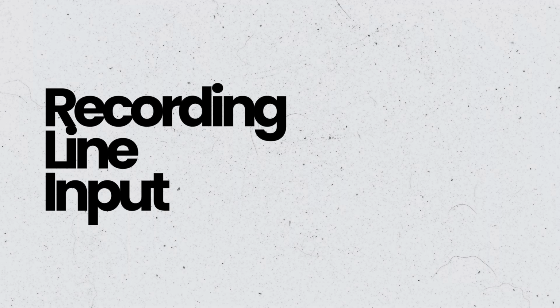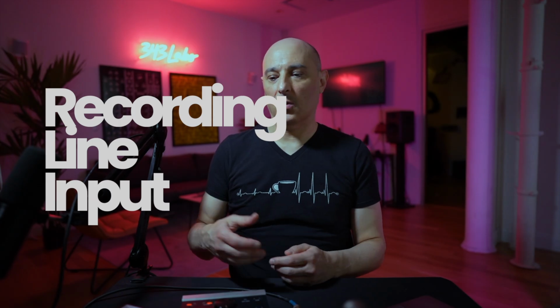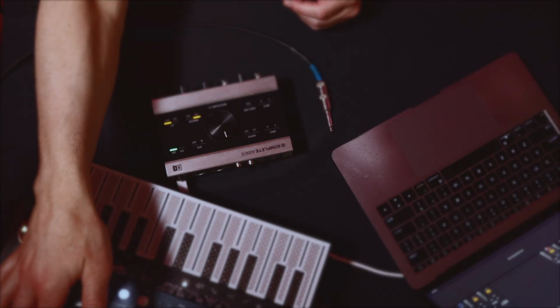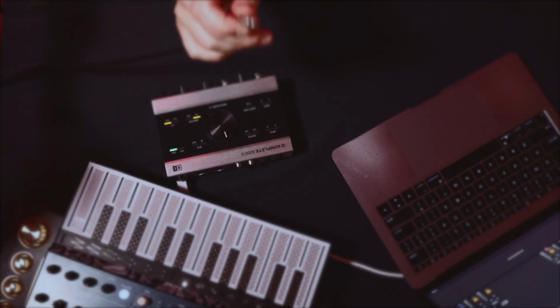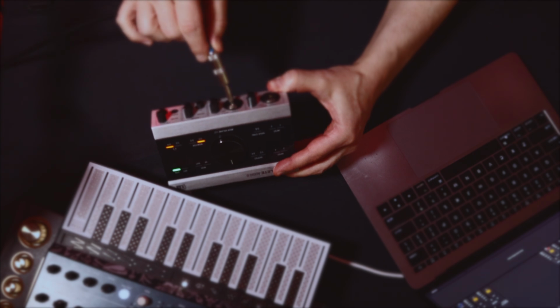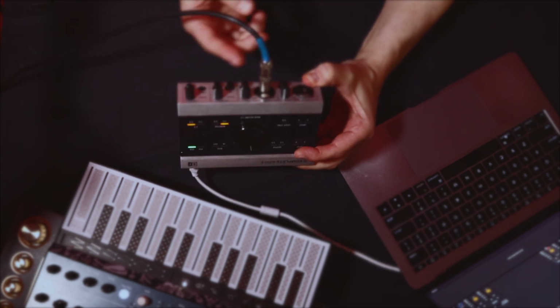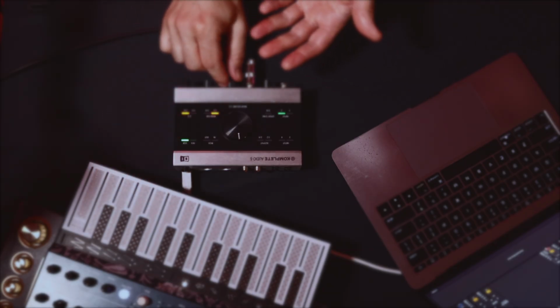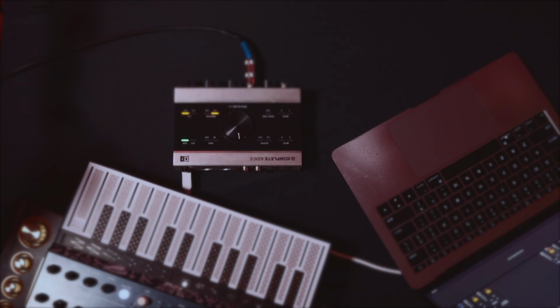Okay, so let's say that you're not using a microphone and you want to record a synthesizer or drum machine. Now, this particular synth is only mono out, so I only need one cable, and then I can plug that into my instrument in or line in, depending on the specific device you have, and it's going to be the same process. When I play some notes, I just want to make sure that I set the gain, and unlike when working with a microphone, we can have our speakers on because we're not worried about feedback loops at this point.